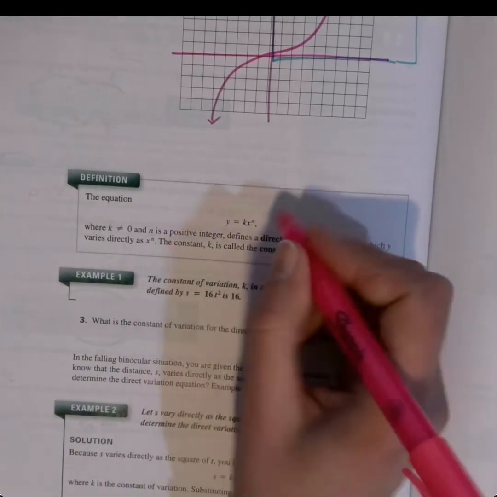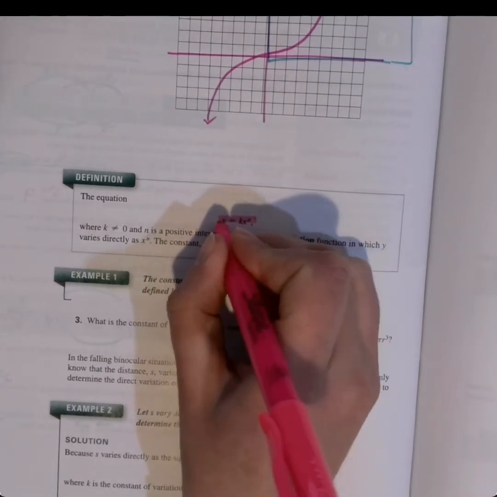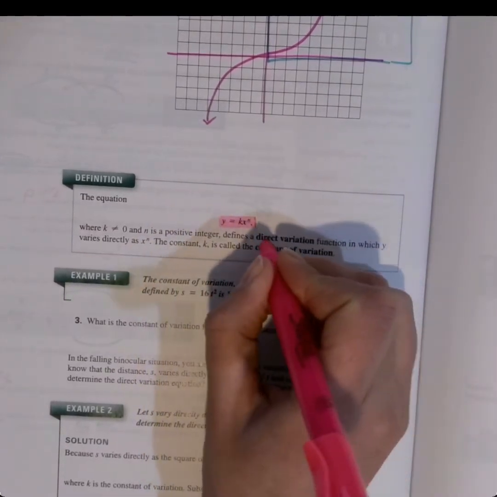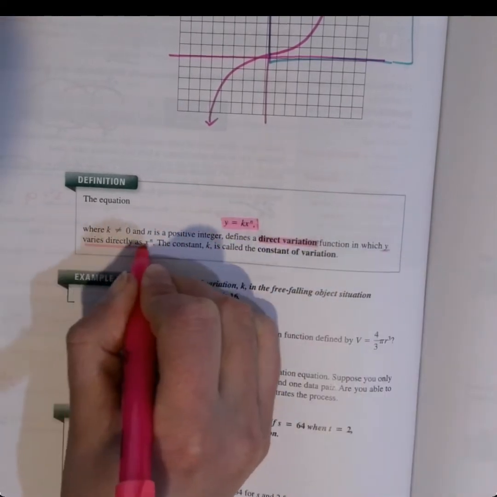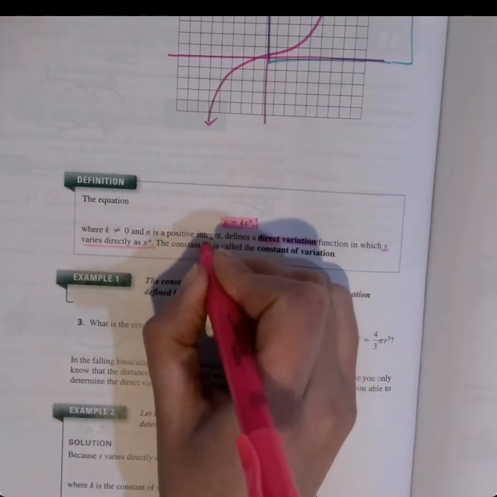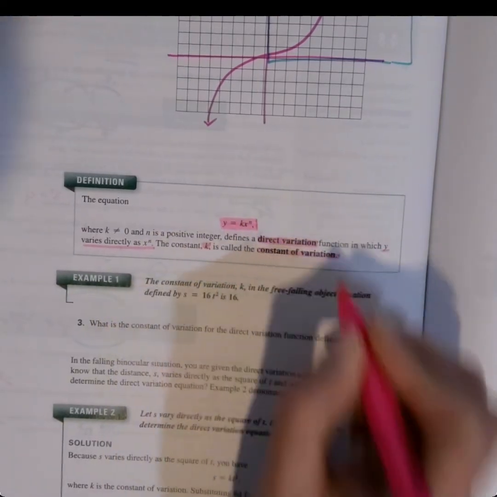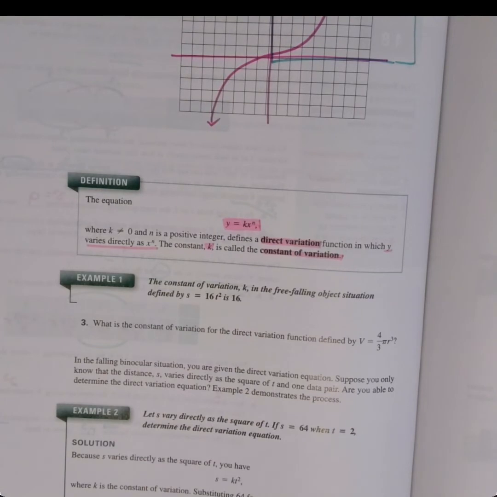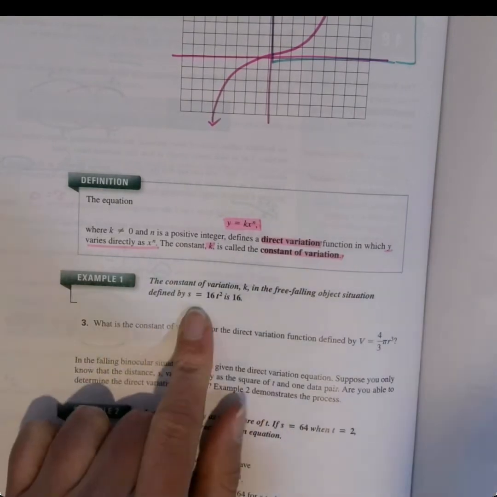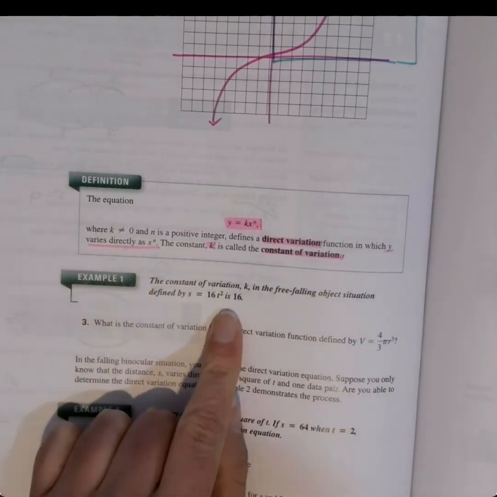Okay, so let's move down to the definition here. Y equals k times x to the n defines a direct variation in which y varies directly as x to the n, and the constant k is called the constant of variation. For example, if you're looking at s equals 16t squared, then 16 is the k value, the constant of variation.